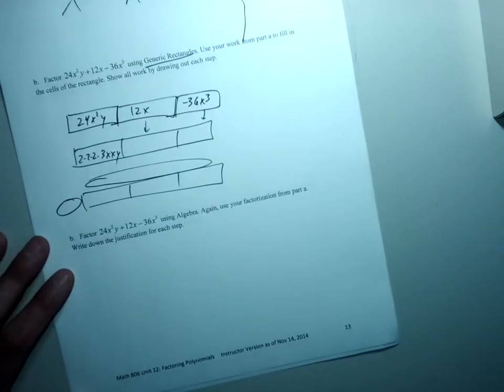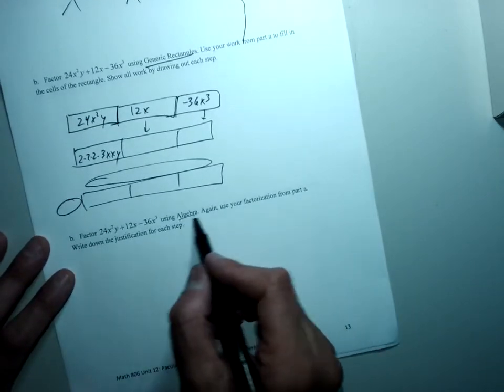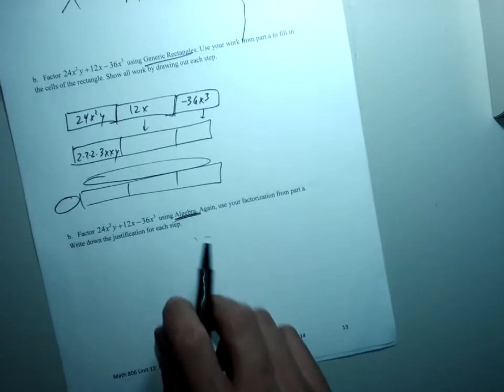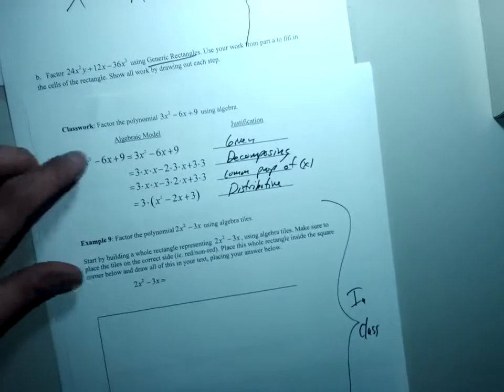And then this one, we're going to use algebra. If you're curious, the algebra model is just here. That's what we did here. Okay?